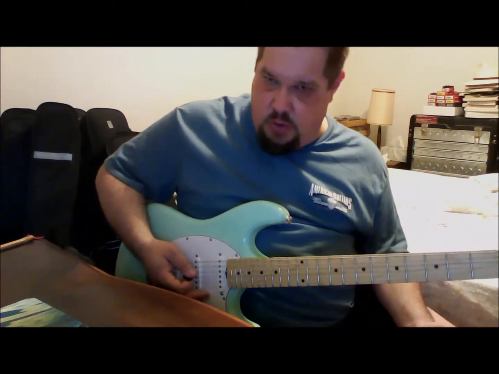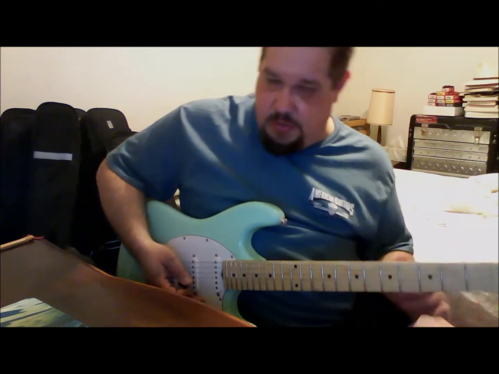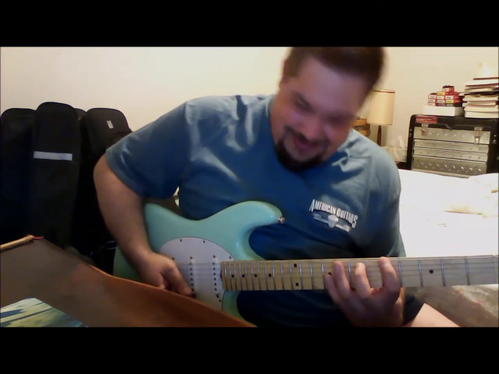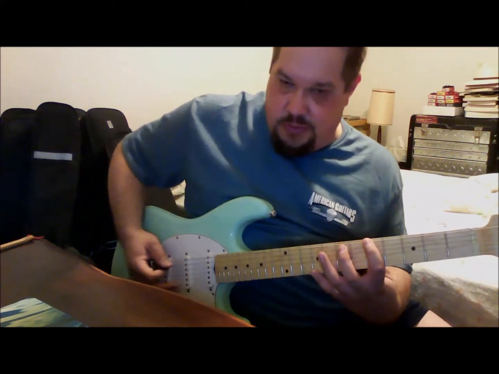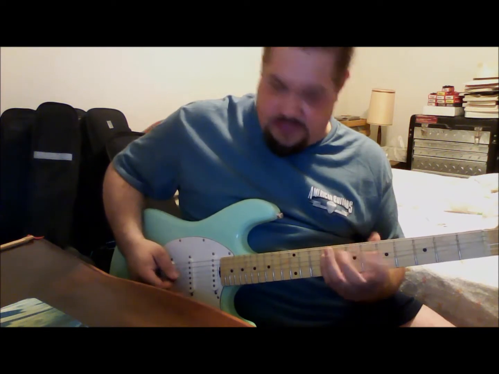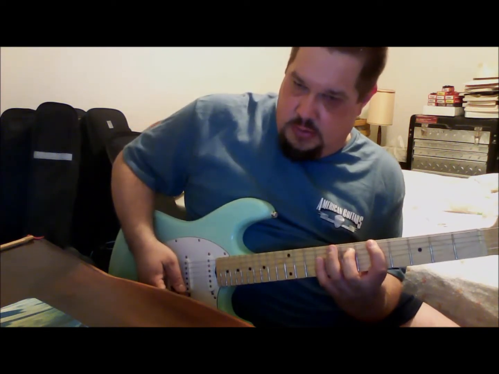So when you're building the chord, you would omit the 3rd because you don't have enough fingers. So you would play the root, the 5th, and the 9th, which is the octave of the 2nd. So you get that chord.